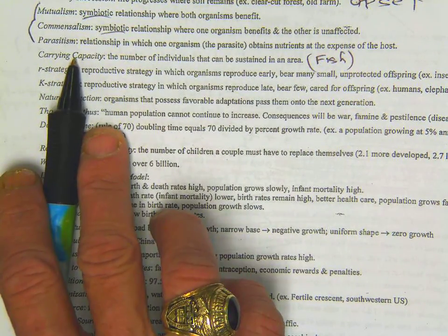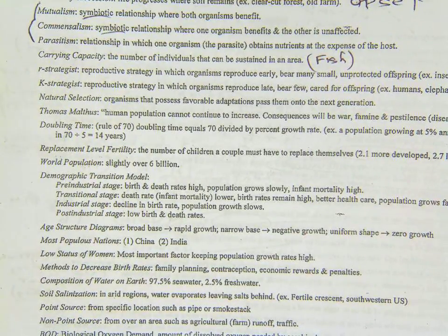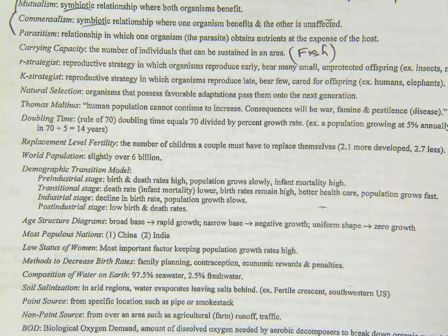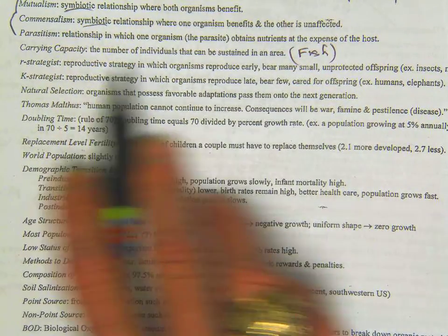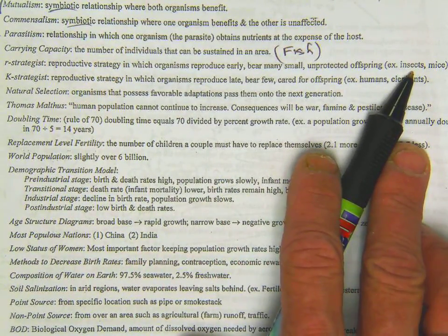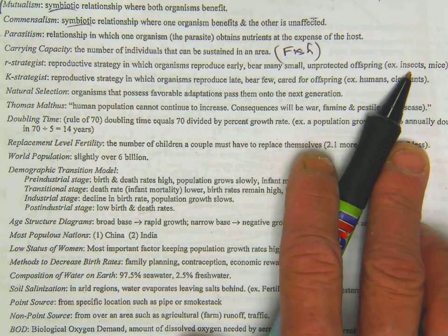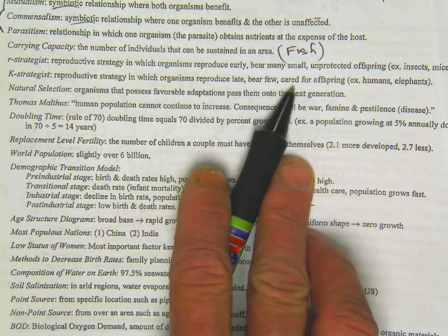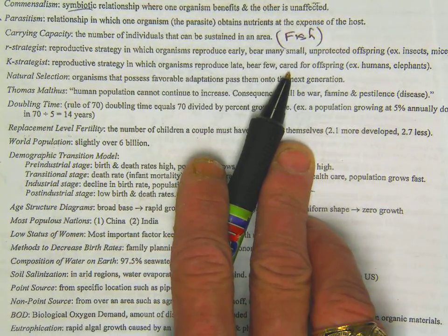An R and a K strategist, you might remember, are reproductive strategies, which we talked about in terms of survivorship. Some types of organisms reproduce differently and manage their young differently. An R strategist reproduces early and bears many small, unprotected offspring, like insects and mice. They really stay alive as a population because they reproduce so many. A K strategist, which would be us, humans and elephants, has larger offspring. It is a reproductive strategy in which organisms reproduce late, bear few, and really care for the offspring. So that's important.